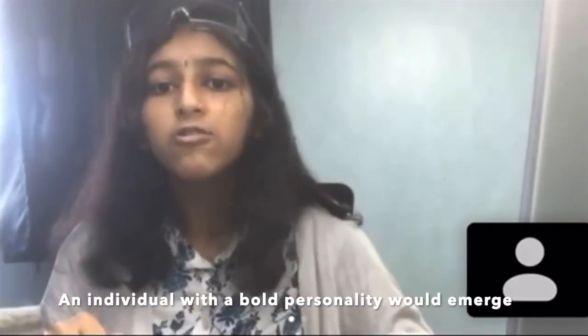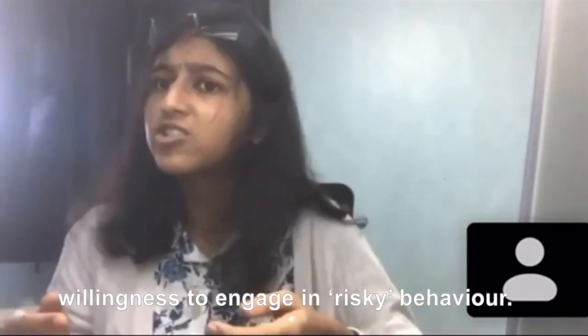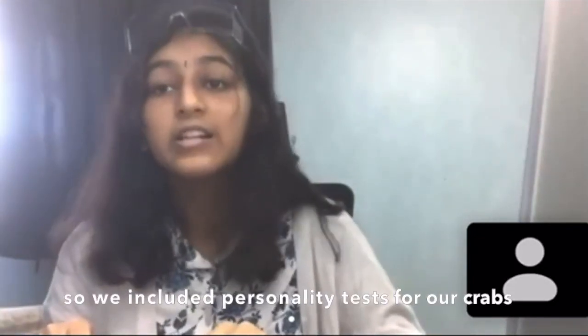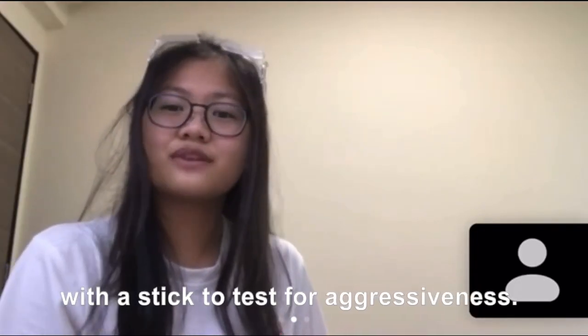An individual with bold personality would emerge rapidly from a startle stimulus, while a shy one would not, and this is correlated with each individual's willingness to engage in risky behavior. Hence, personality can affect feeding behaviors, so we included personality tests for crabs. The personality test was carried out by poking the crabs with a stick to test for aggressiveness.